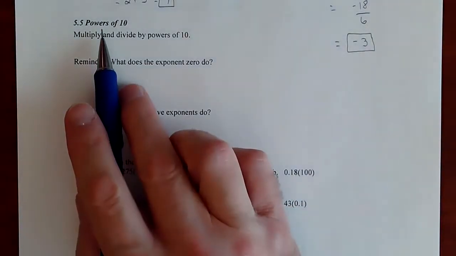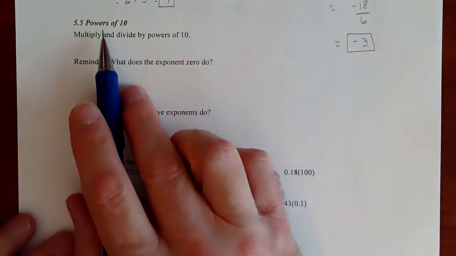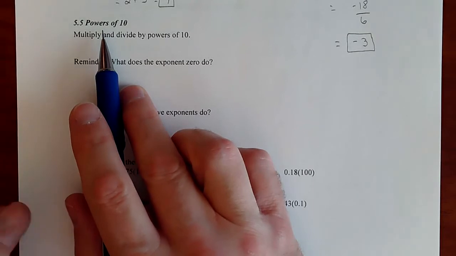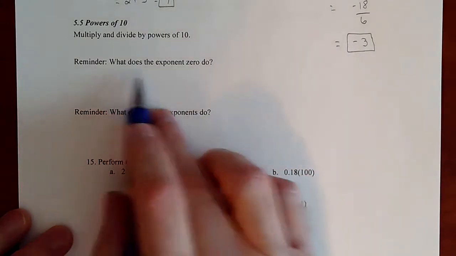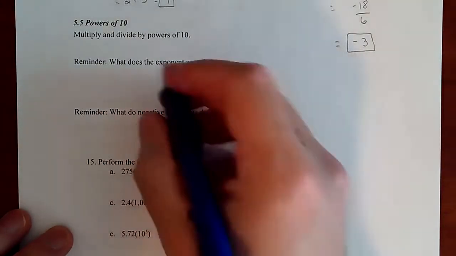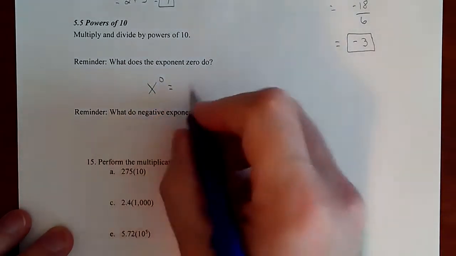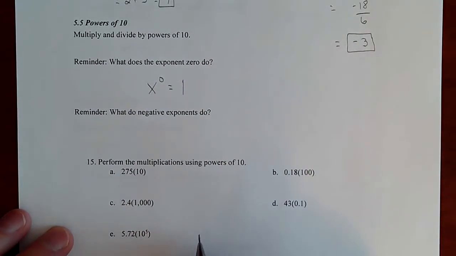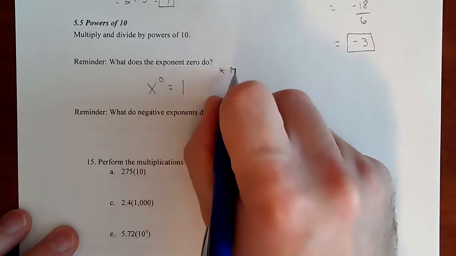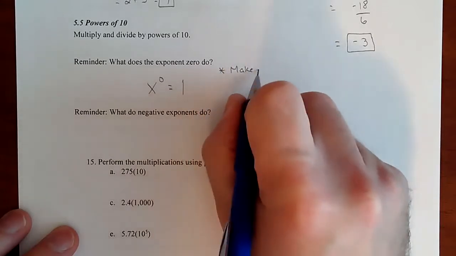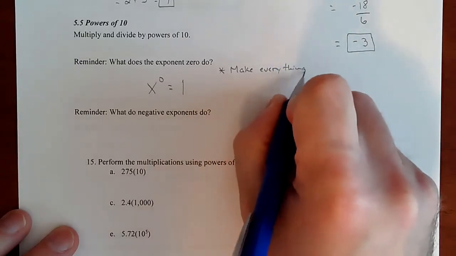In this video, we are going to be talking about powers of 10. So we're basically multiplying and dividing things by 100, 1,000, 10, basically a 1 and a bunch of zeros. So what does an exponent of 0 do? For example, if you have something to a 0 power, it doesn't matter what that something is, it's going to just equal 1 every single time. So it kind of makes everything one.